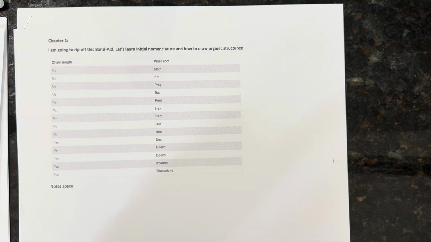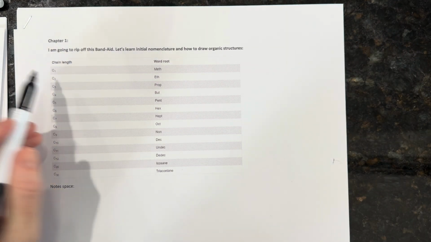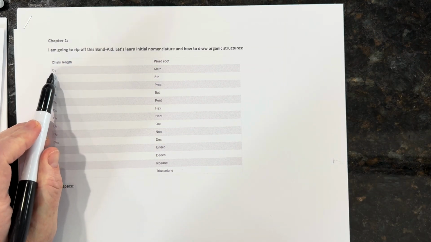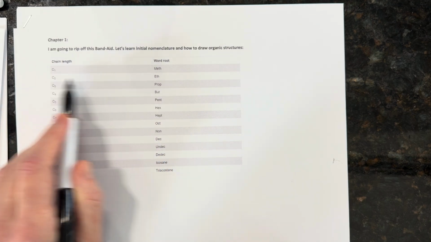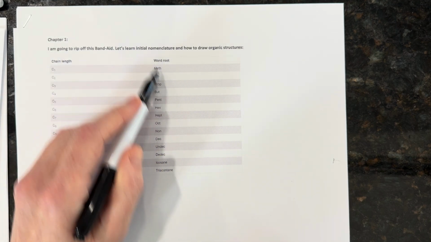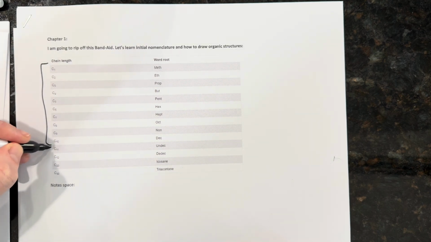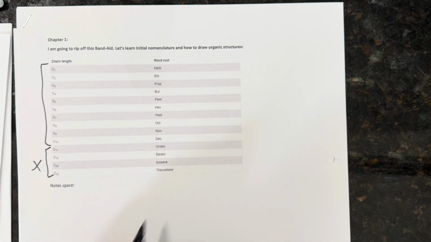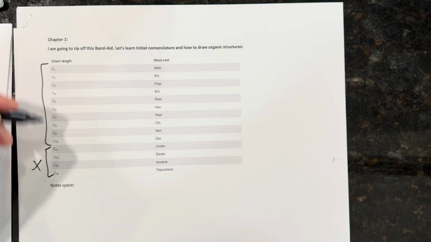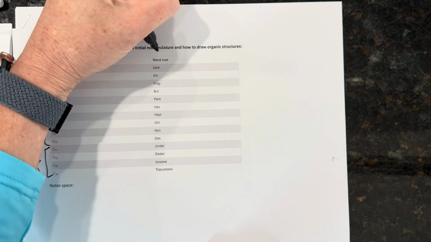So here is one of the first things you'll need to know: if you have a chain of carbons with one carbon, it's meth; 2 is eth; 3 is prop; etc. You'll have to memorize this all the way down through this because I don't even know. I guess I knew undec and dodec, but icosane, I have no idea that was 20. So anyways, just memorize 1 through 10: meth, eth, prop, but, pent, etc. These are the prefixes.